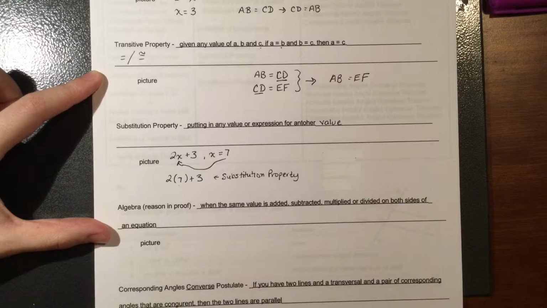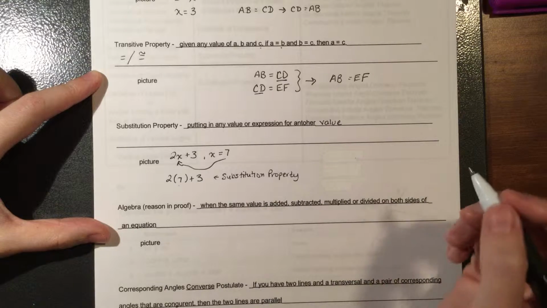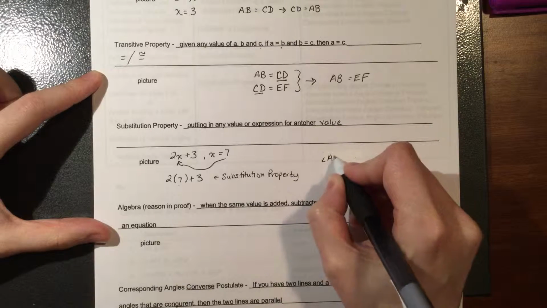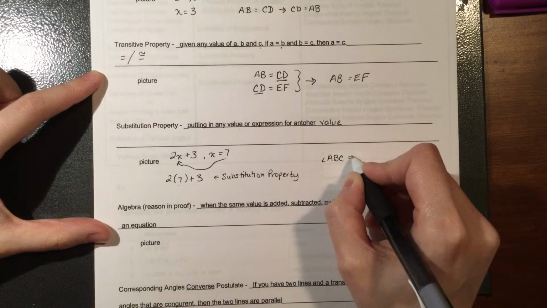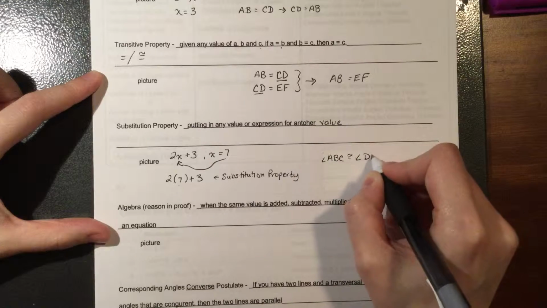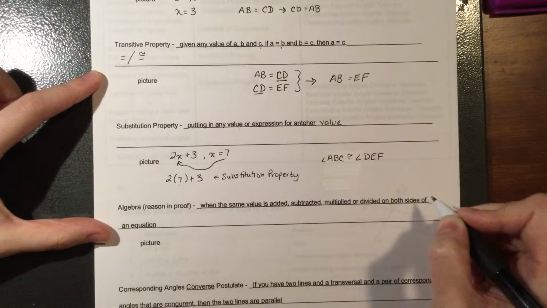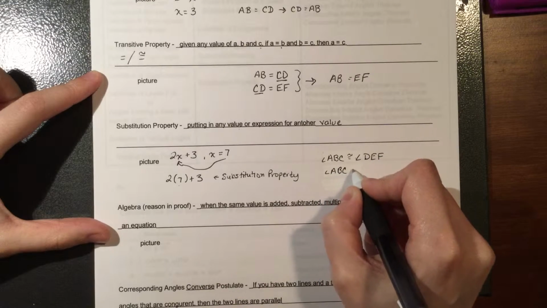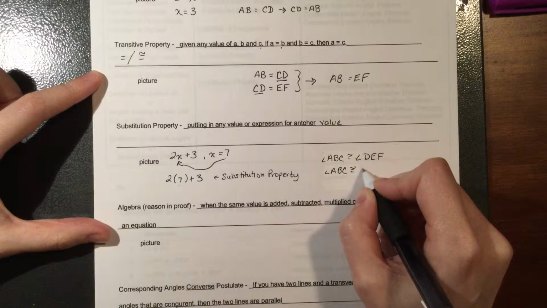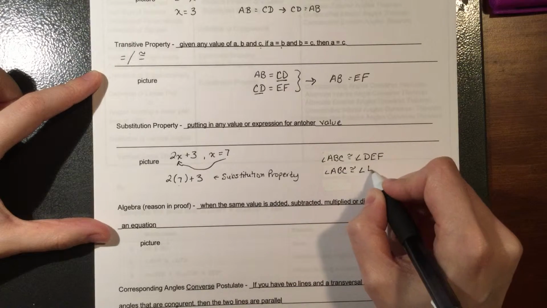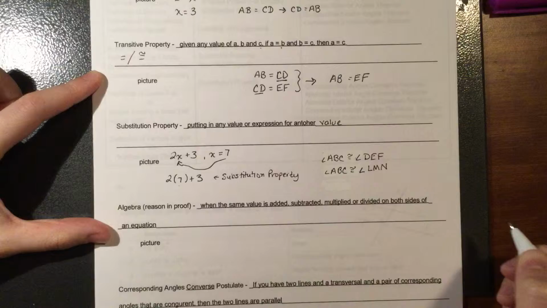So in terms of geometry, it would be like if we had angle ABC is congruent or equal to angle DEF, and we know that angle ABC is also congruent to angle LMN.